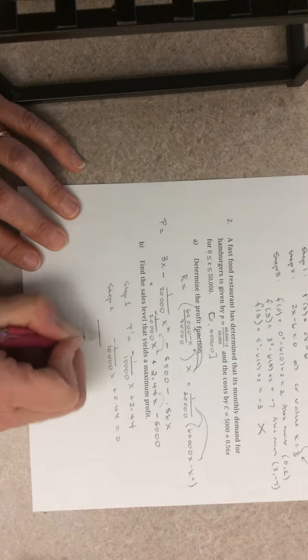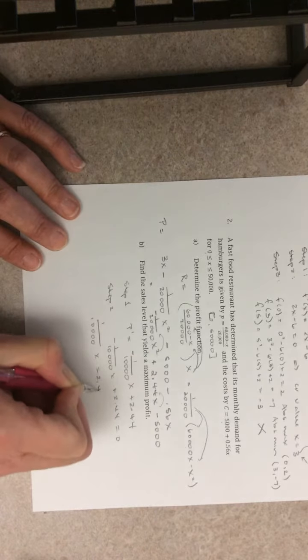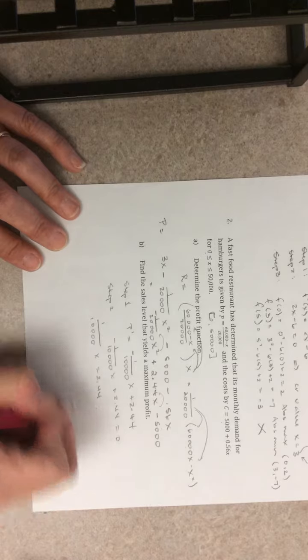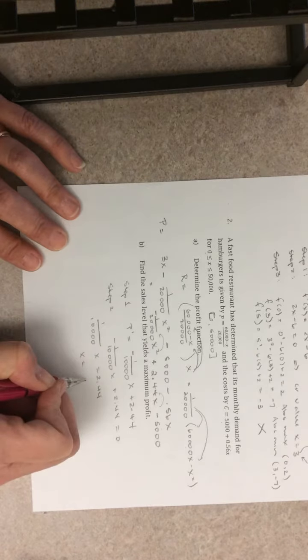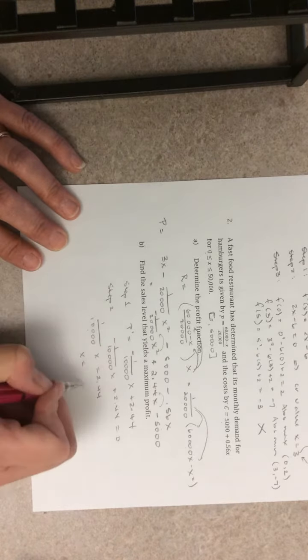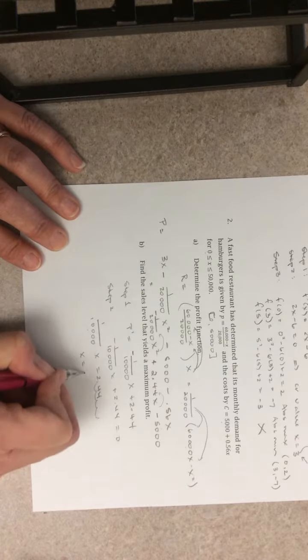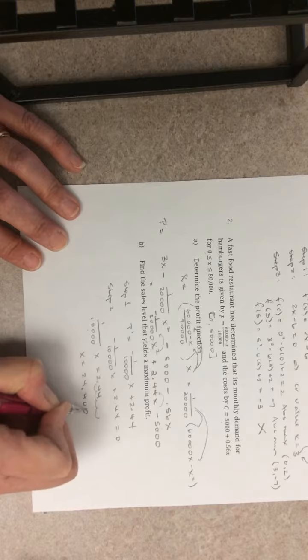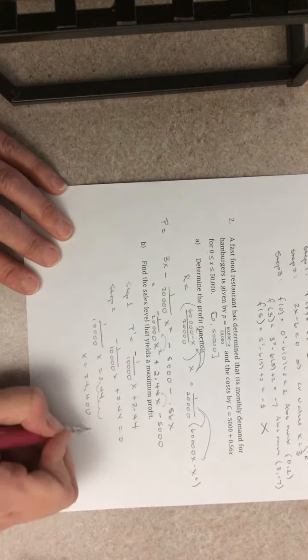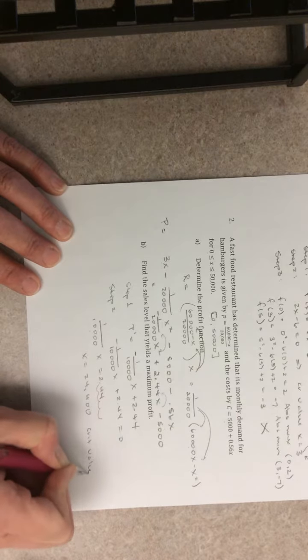So I want to know when 1 over 10,000 x equals 2.44, which leads me to x equals 2.44 times 10,000. So I'm going to move my decimal 4 places, and I get 24,400 for my critical value.